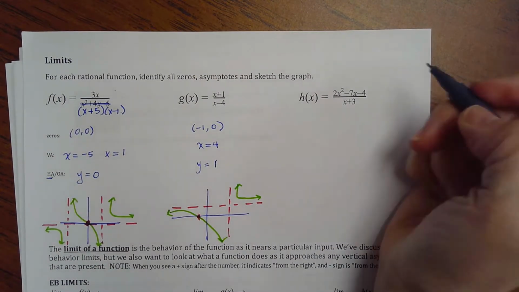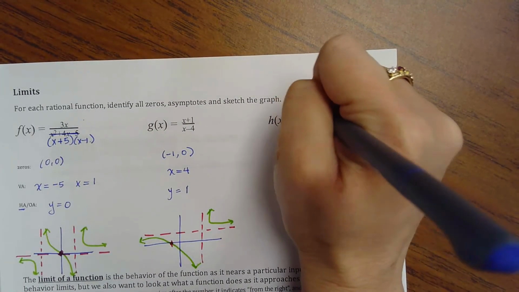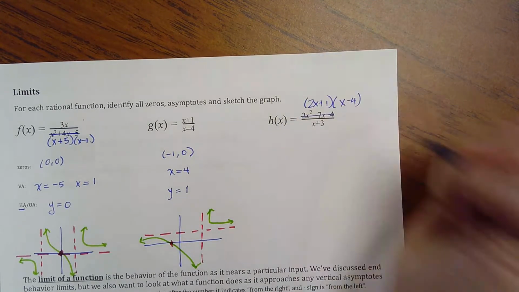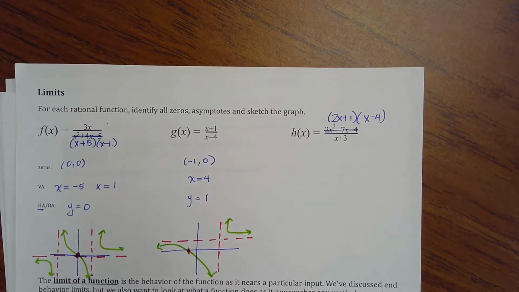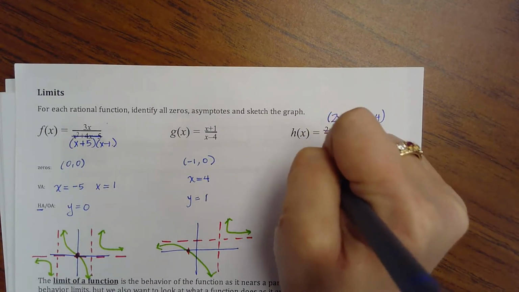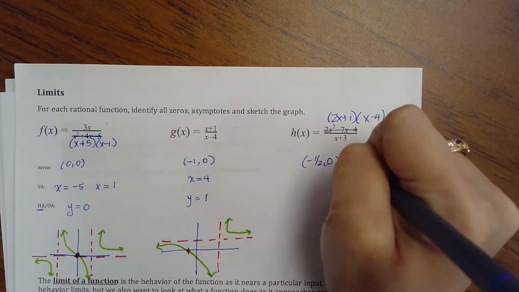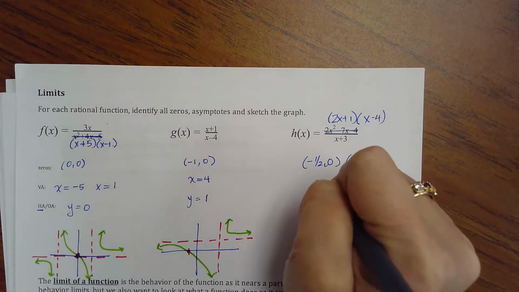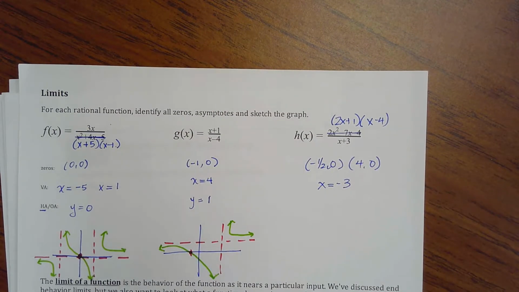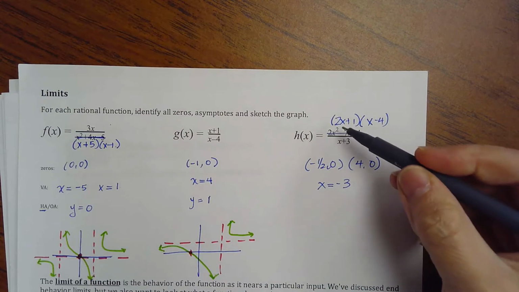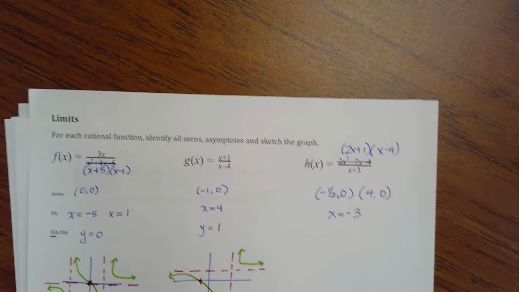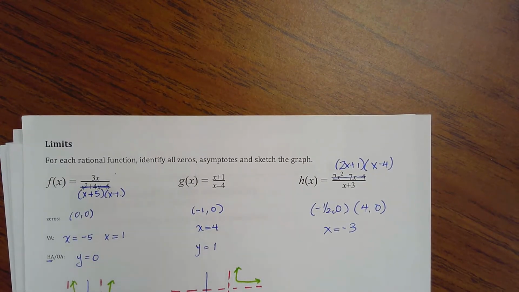All right, for the third one, I'm going to factor this: 2x + 1 and x - 4. I factor that numerator so I can figure out my zeros, which in this case would be (-1/2, 0) and (4, 0) for my x-intercepts. My vertical asymptote would be at x = -3. Notice that the degree of the numerator is bigger than the degree of the denominator. This is where you're going to have to use polynomial division, and you are going to have a slant asymptote.